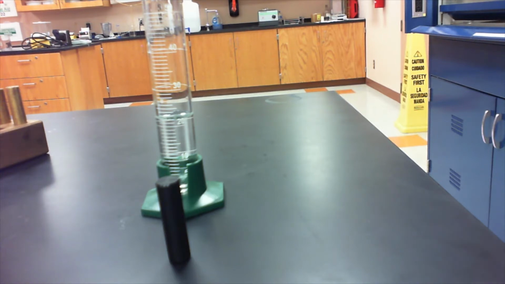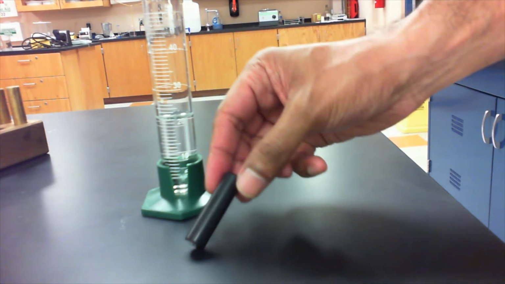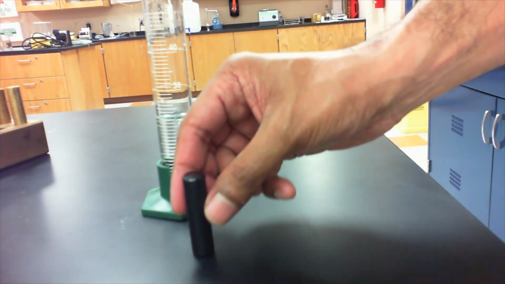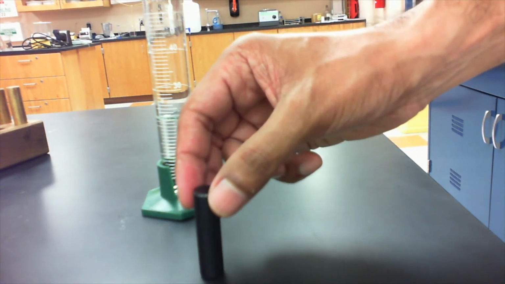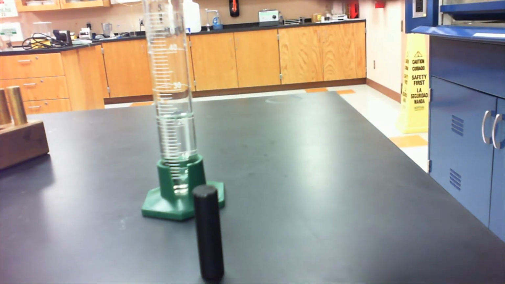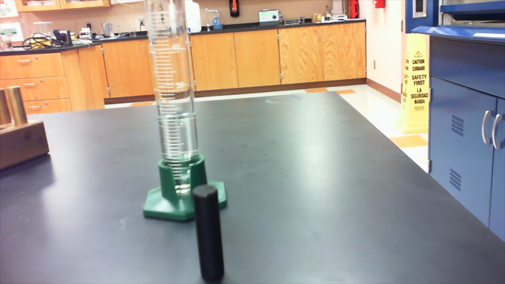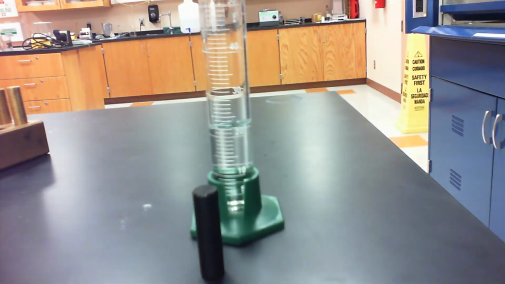Well, we can measure the volume of this rod by a technique known as displacement, right? So this works on the principle that if you completely submerge this object in water, for example, it will displace a volume equal to its own volume. So really simply, what we're going to do is add some water to our graduated cylinder. Right, so the instructions say to add around 20 milliliters.